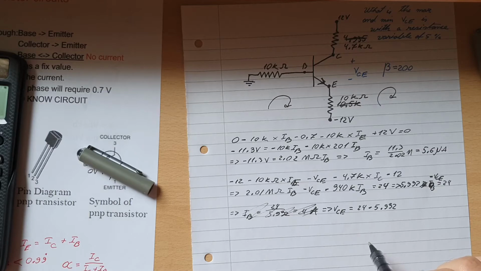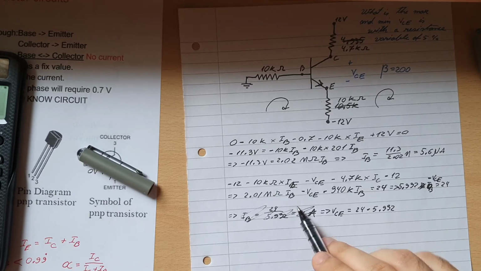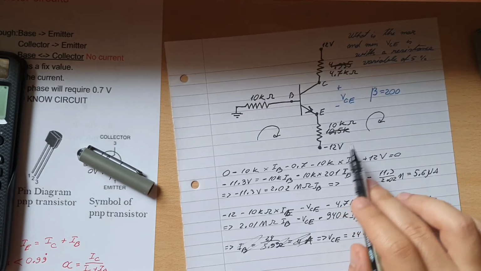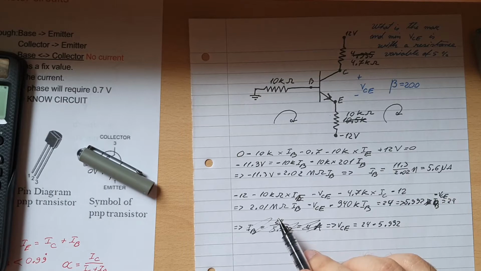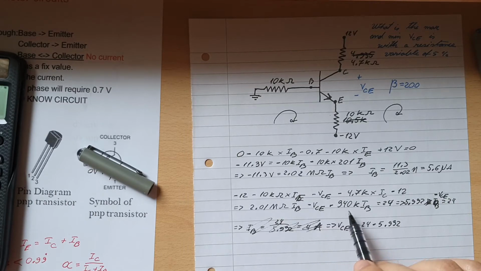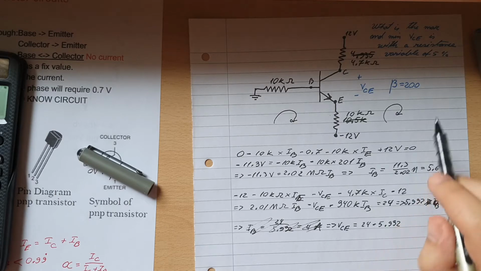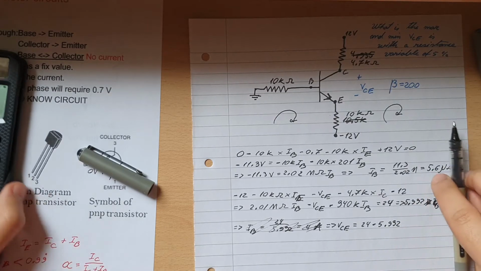Then why is the VCE such a big value? So IB does the 10K, so that should be fine, and this one should be also fine. Okay, let me calculate again.